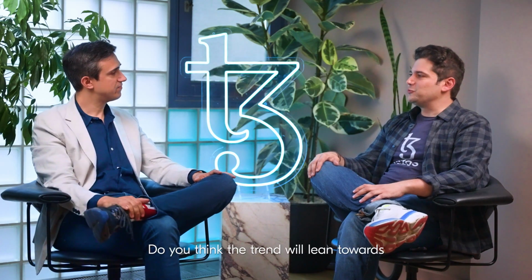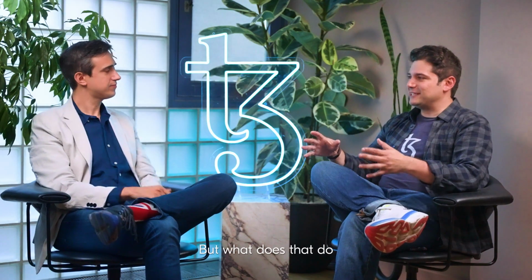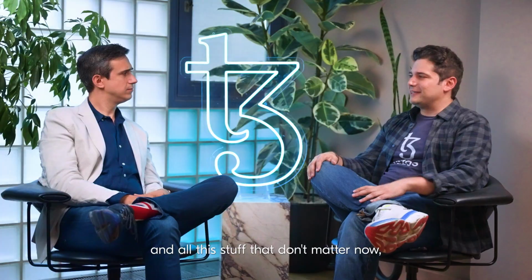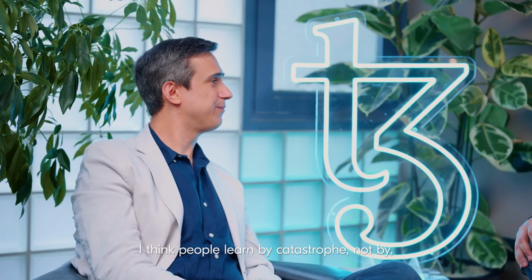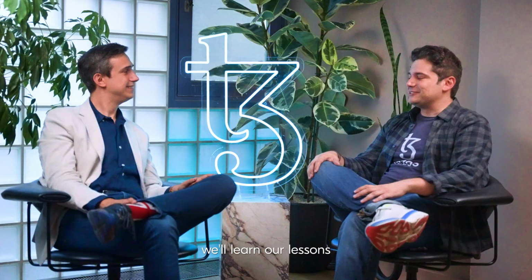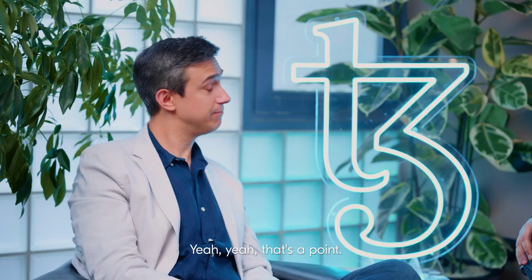Do you think the trend will lean towards these financial actuaries taking note of, well, this thing could have a contentious hard fork? Probably not, but what does that do to the value of these assets when it comes to things like underwriting and all this stuff that don't matter now, but in the future? I see people learn by catastrophe, not by foresight. That's so sad, though. We're going to have to see maybe a tragedy happen, and maybe we'll learn our lessons and maybe we won't. Crypto has seen both, but Tezos will be here regardless. Tezos has a longevity factor. Yeah, that's the point.